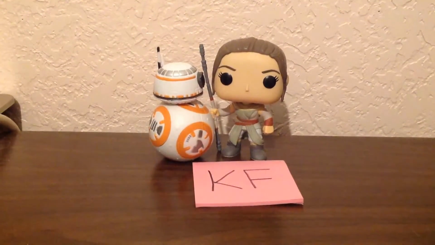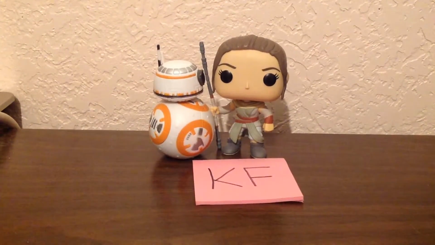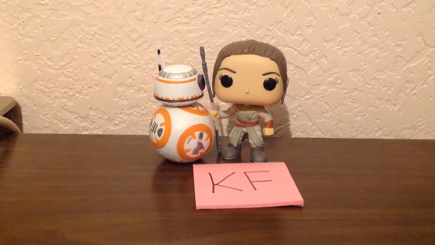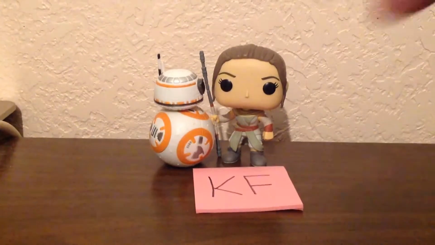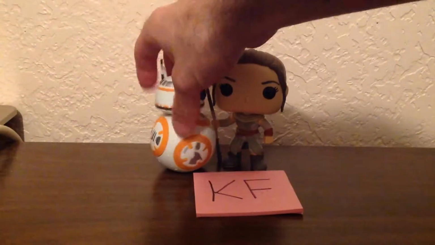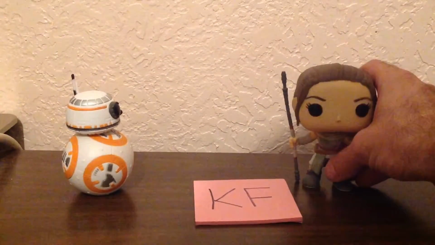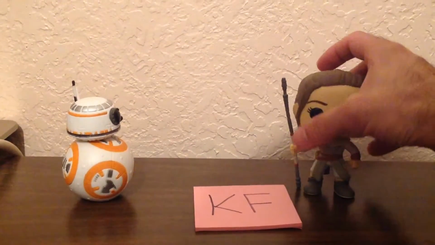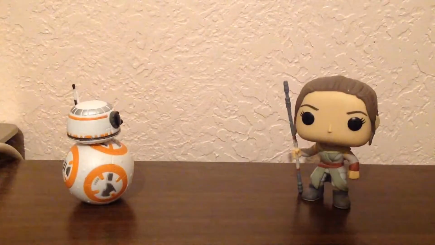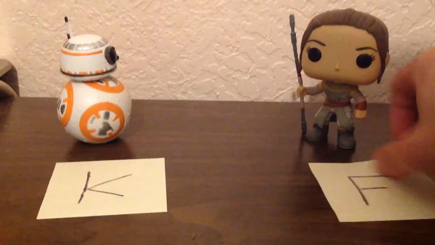A simple example of a decomposition reaction would be if we had some potassium fluoride here, KF, noted by BB8 and Ray, and then some energy goes into it and they become unstable and they split apart and separate. And now we have K and F.